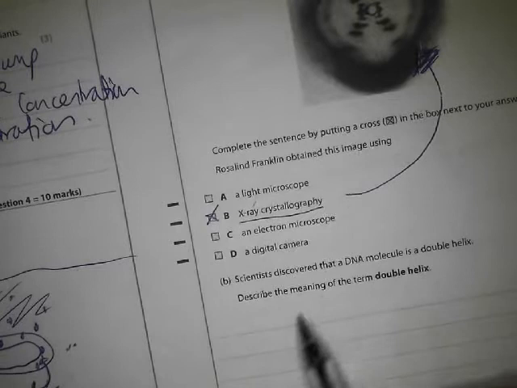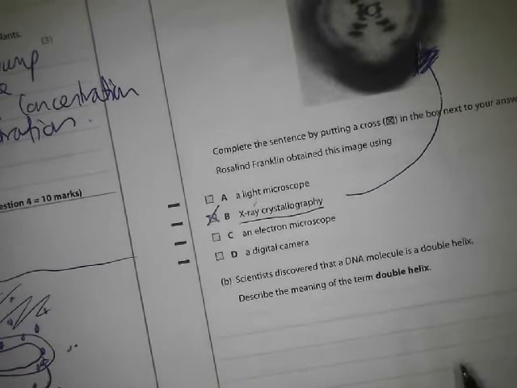Right then, the DNA marker. This was worded and asked in a sloppy way, I get that, but still no reason why we can't pick up 2 marks for this. We're describing again, so we're not saying why, we're saying what. So what does double helix mean? 2 words, 1 mark for each. Okay, double: it has 2 strands. So I've taken care of double there by saying that. 2 strands, that's 1 mark.